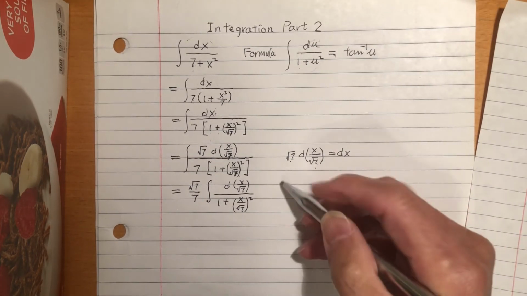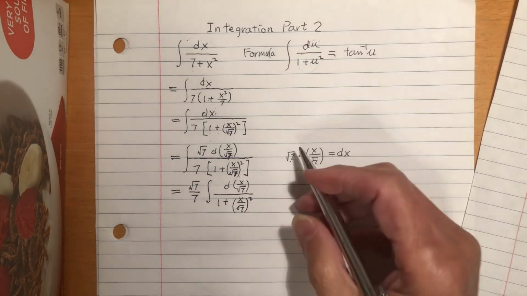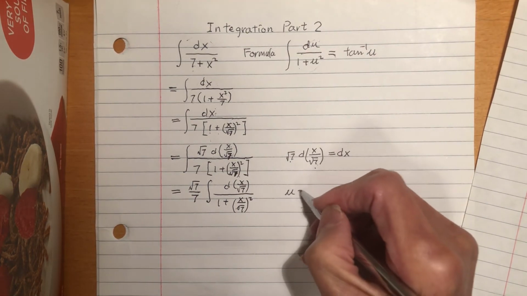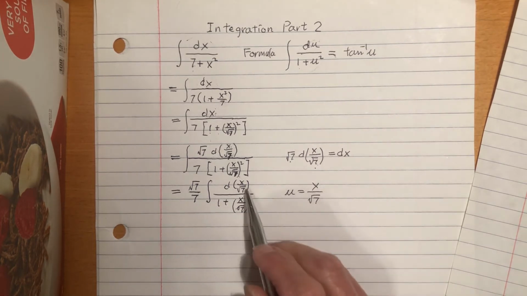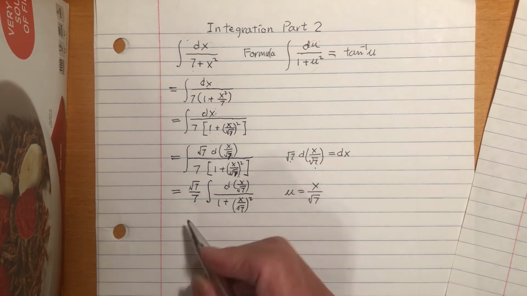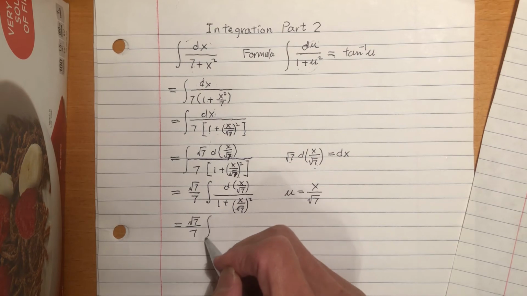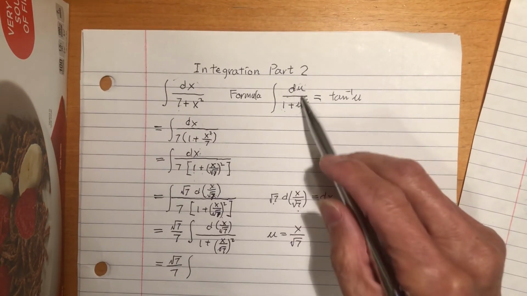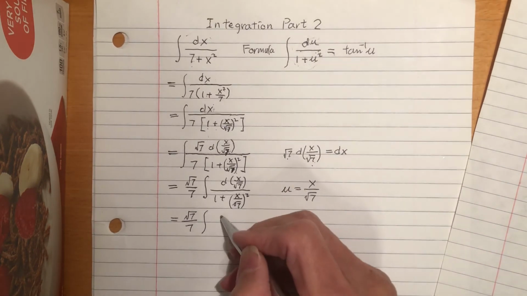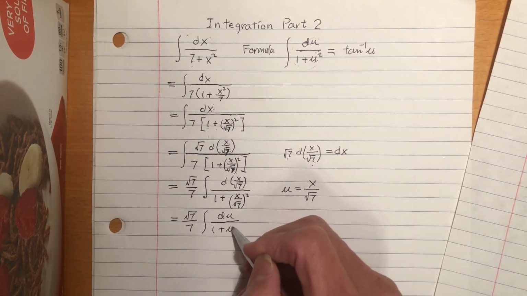And very obviously, I achieved the formula. So here, my u is x over root 7. So u here, u squared here. Once I have the u, I can use my formula here. Okay, this is the formula. I can use this. So I have du over 1 plus u squared.